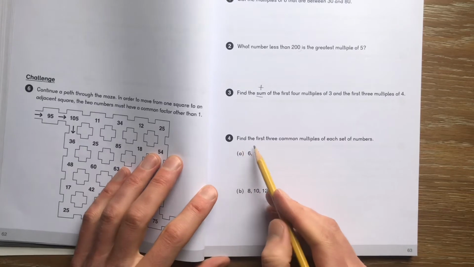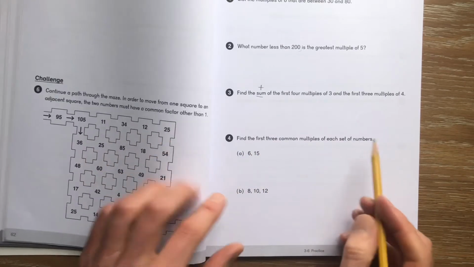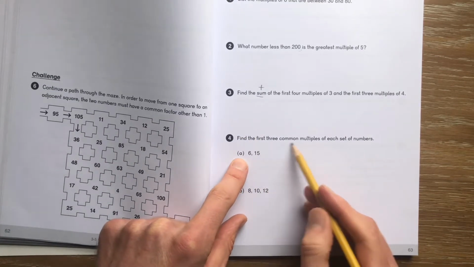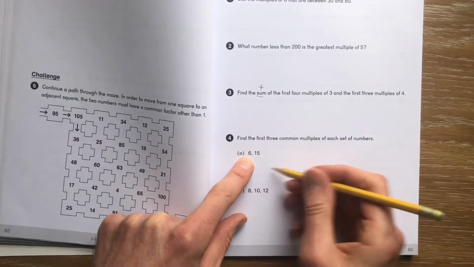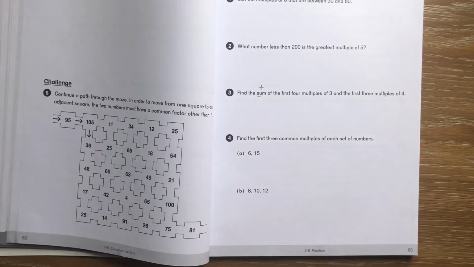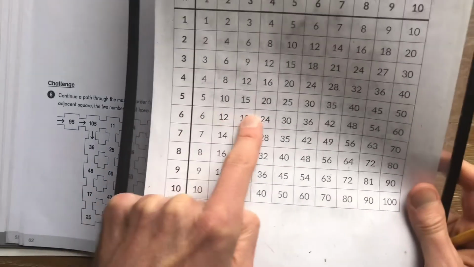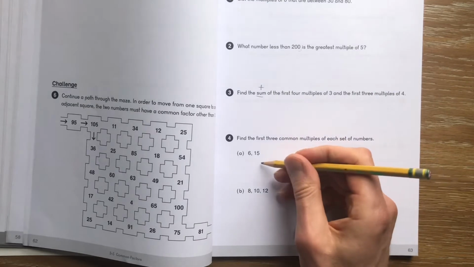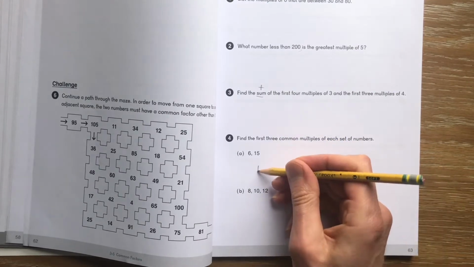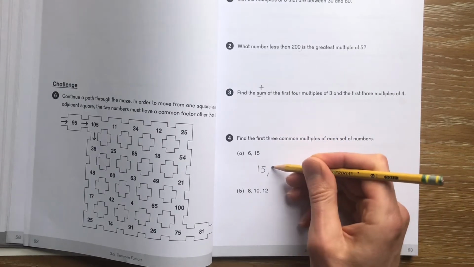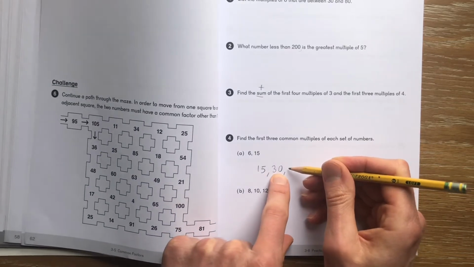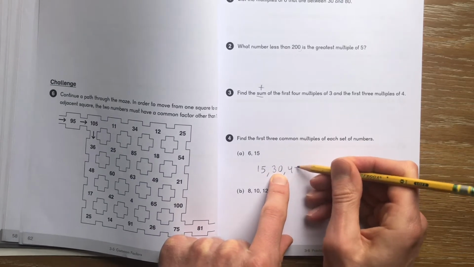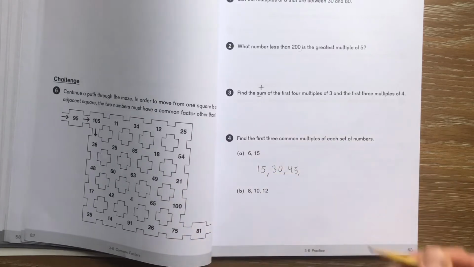Number 4, find the first 3 common multiples of each set of numbers. So that's kind of fun. We do common multiples. So just write out the 6s and write out the 15s. 6, you have a whole bunch here. You could just use those if you want to. 15, you've got to think about it. I'll give you a head start. It's going to go 15, 30. What's 30 plus 15? 45. What's 45 plus 15?